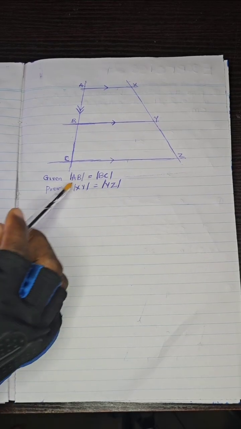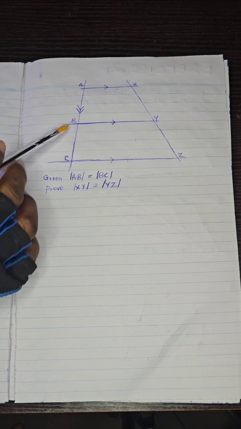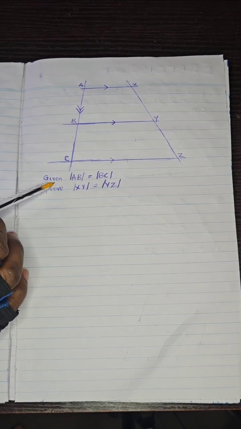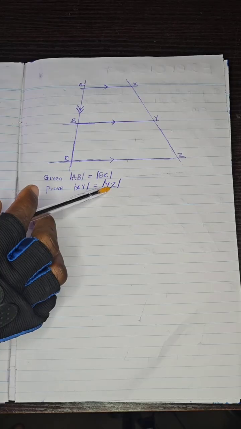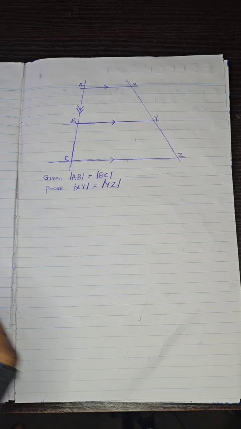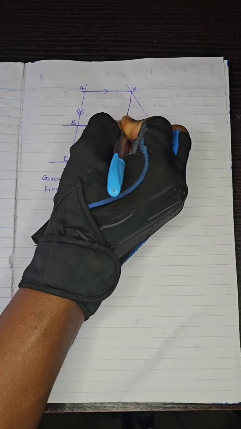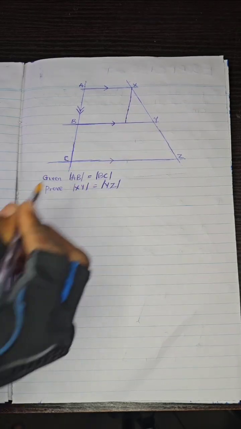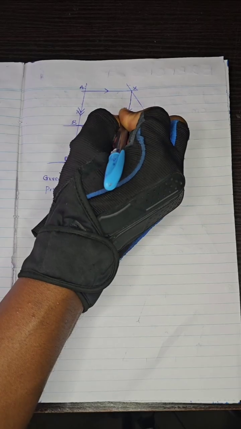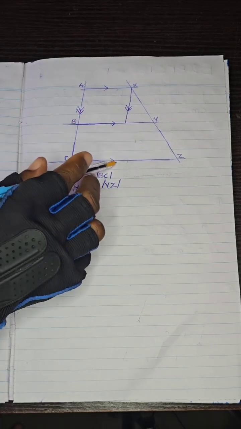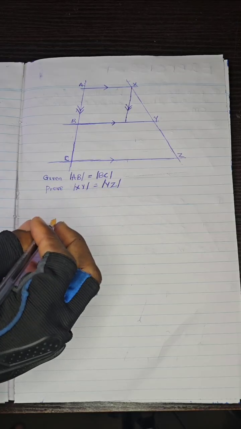So this is what we are trying to prove. In the diagram we are given, AB is equal to BC. This one we are given, that I wrote as given. Now we are to prove that XY is equal to YZ. First thing I'm going to do is draw a parallel line here, a line that is parallel to AB. I'm using double stroke because we already used single stroke for this other parallel line. So we'll now use double stroke for this one.